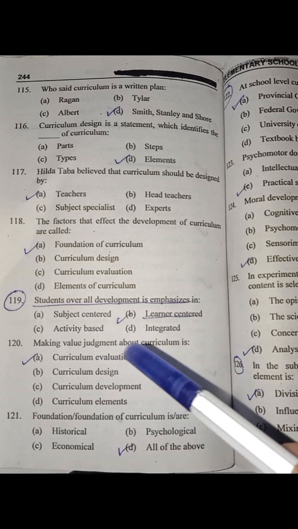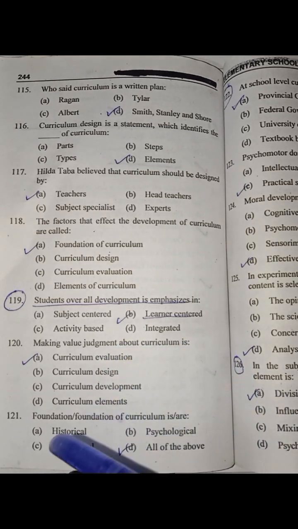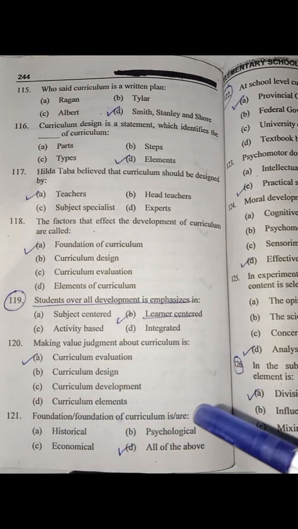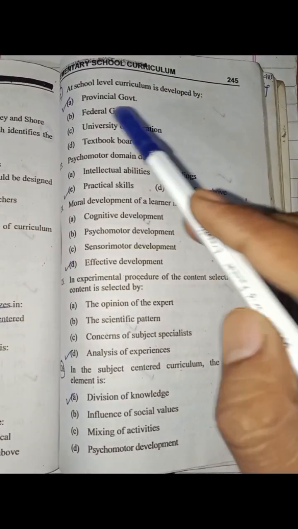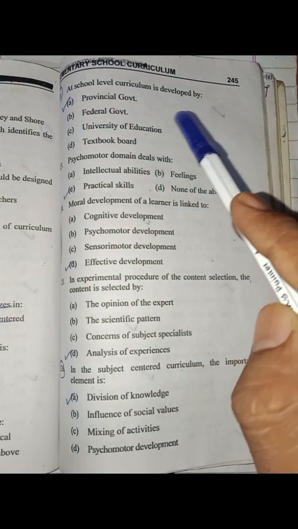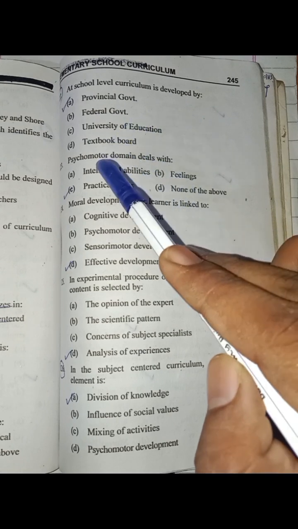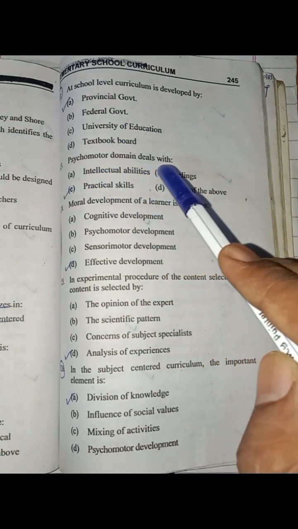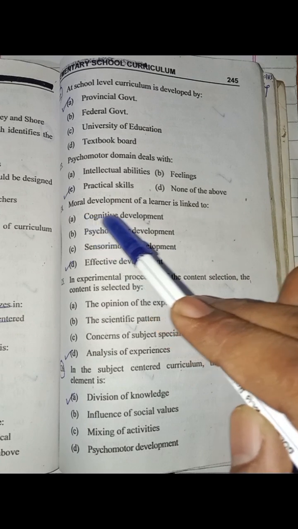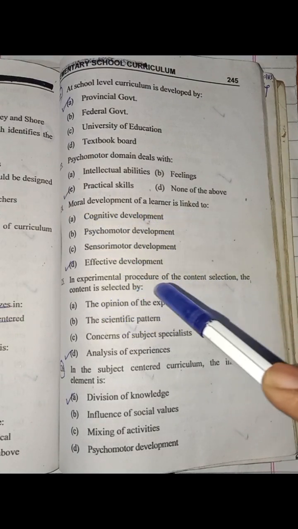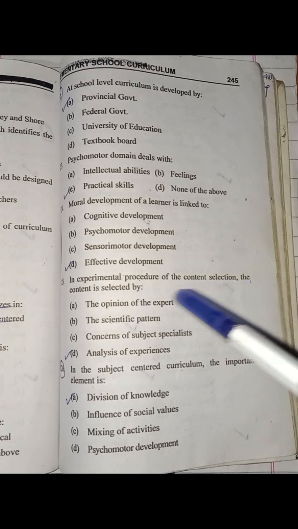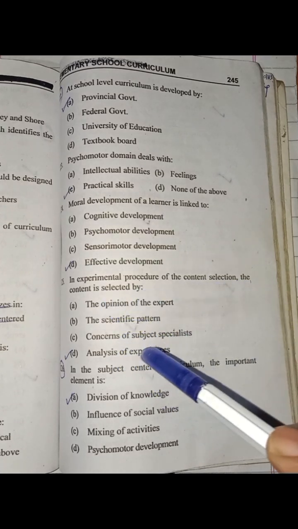Making value judgment about curriculum is curriculum evaluation. Foundation of curriculum are all of the above: historical, psychological, economical. At school level, curriculum is developed by provincial government. Psychomotor domain deals with practical skills. Moral development of a learner is linked to affective development. In experimental procedure of the content selection, the content is selected by analysis of experiences.